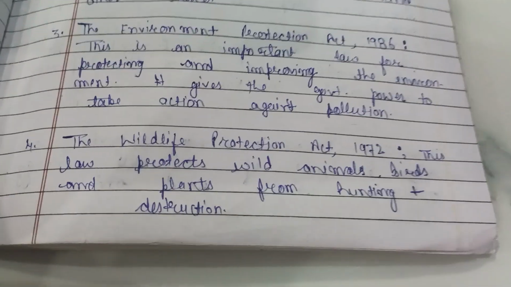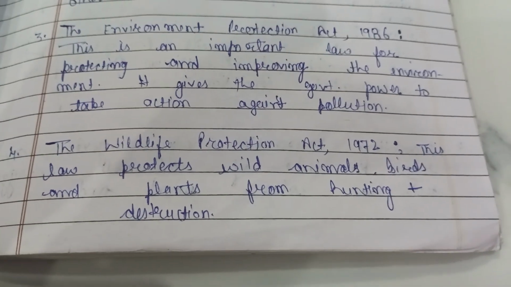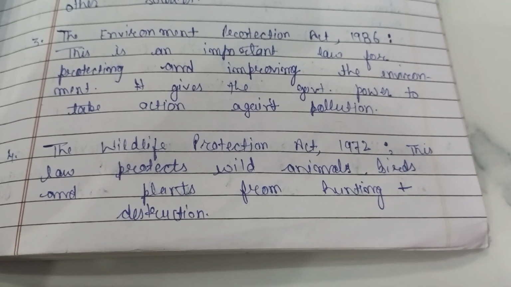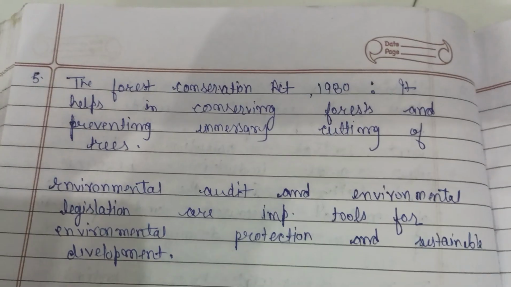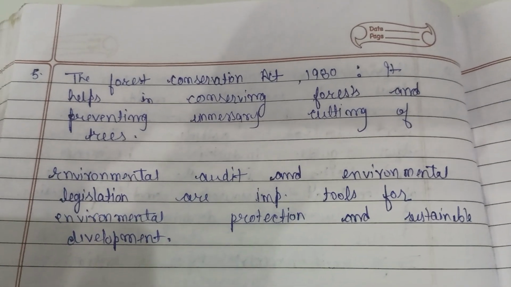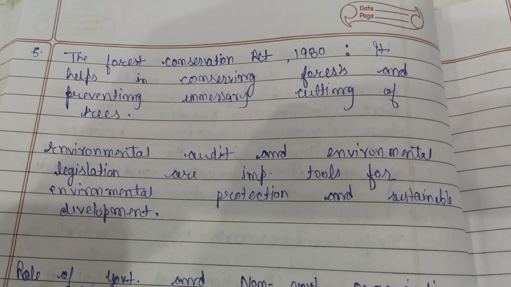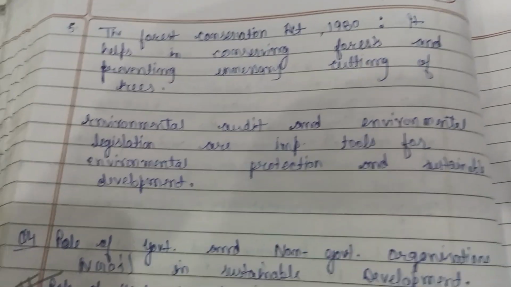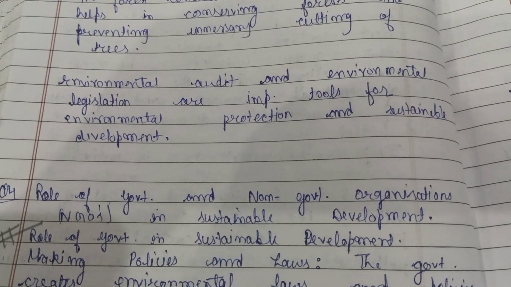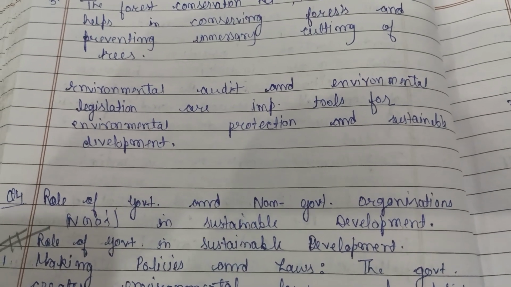The Wildlife Protection Act 1972. This law protects wild animals, birds and plants from hunting and destruction. The Forest Conservation Act 1980. It helps in conserving forests and preventing unnecessary cutting of trees. Environmental audit and environmental legislation are important tools for environmental protection and sustainable development.